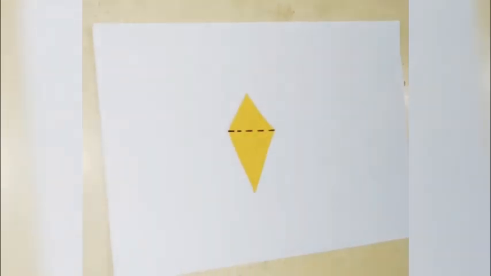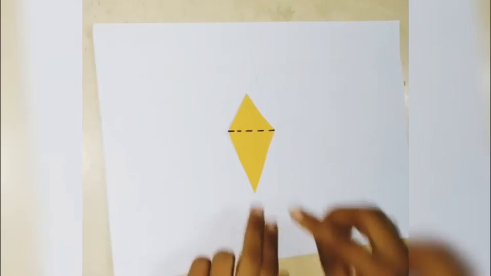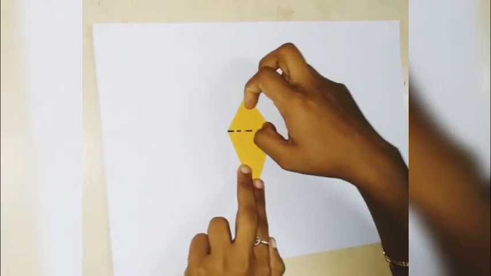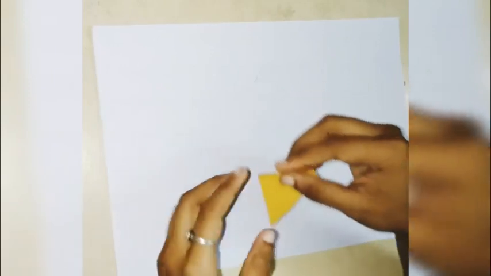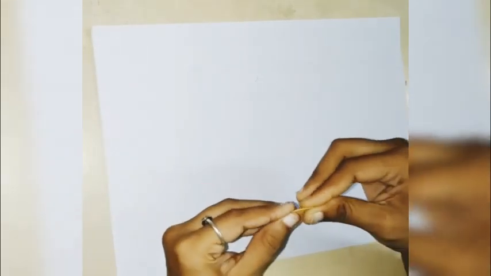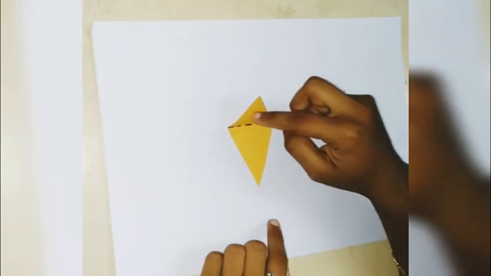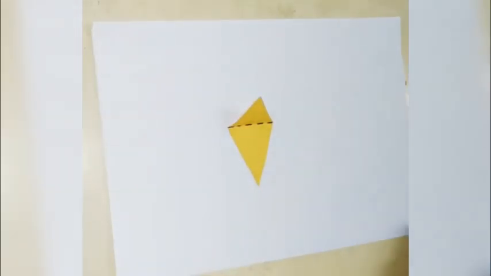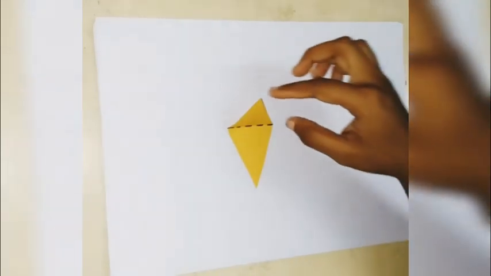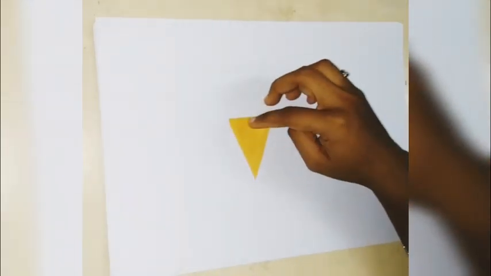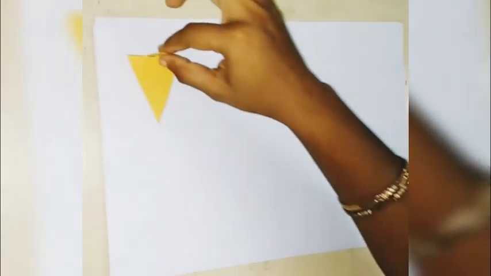Children, now by using this line of symmetry, I am going to fold the paper. Children, look this part 1 and part 2. They are looking similar. They are symmetrical. They are falling on each other exactly. No, means this figure is not symmetrical.